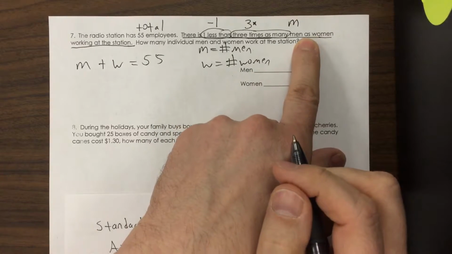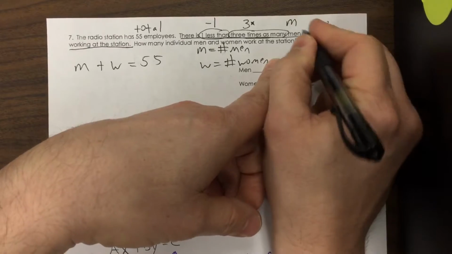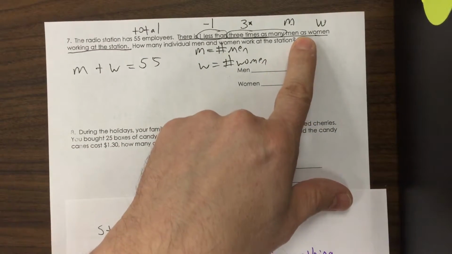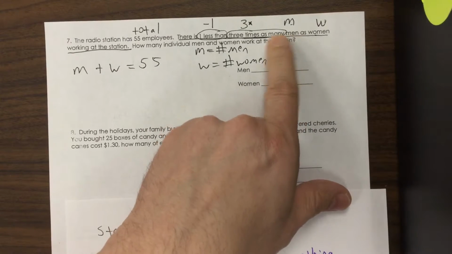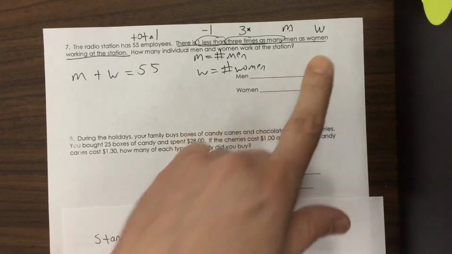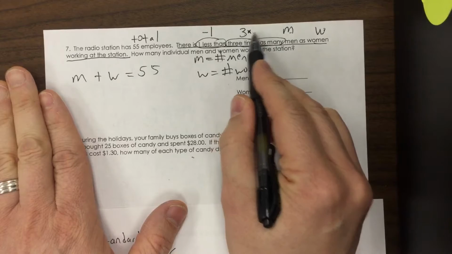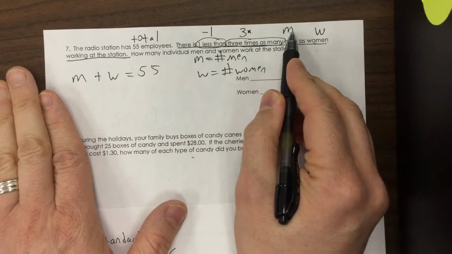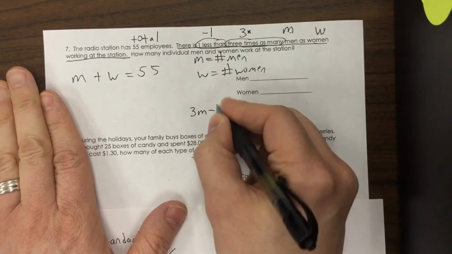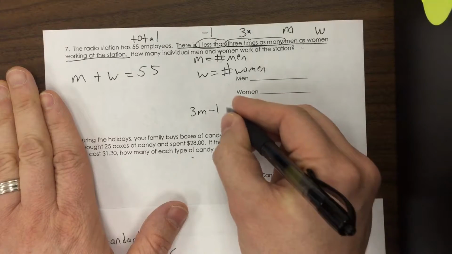And what is this word as? Men as women. We're dealing with women somewhere. There's our variable and our variable. Now, we don't usually see as, but we often see the word is, because somewhere there has to be an equal sign for this to be an equation, right? So when you first look at this, you're thinking 3 times the M, but then you have to take 1 away from it, and that equals the women, because we're used to seeing an equal sign somewhere, right?